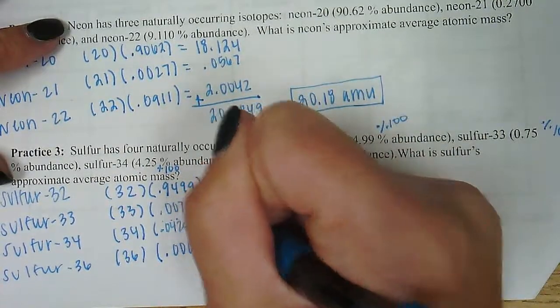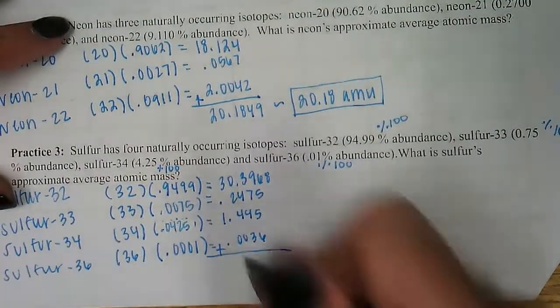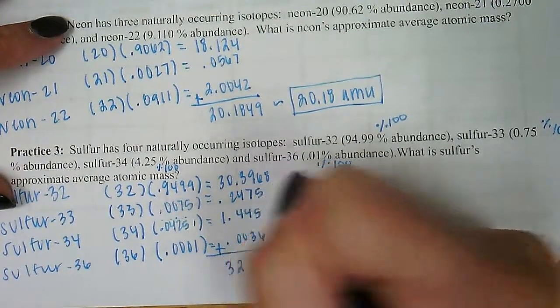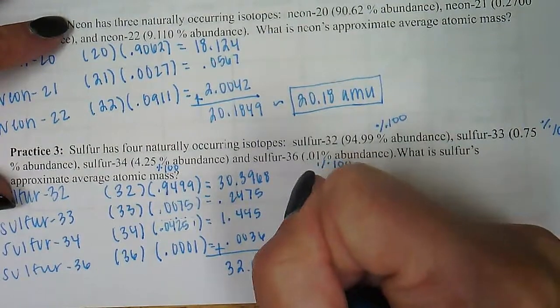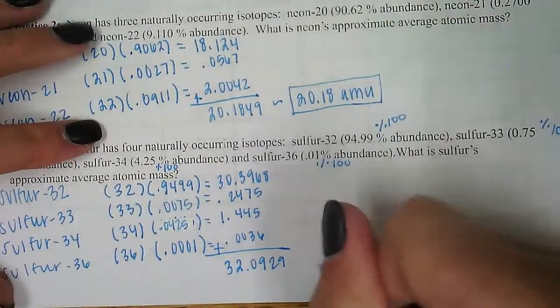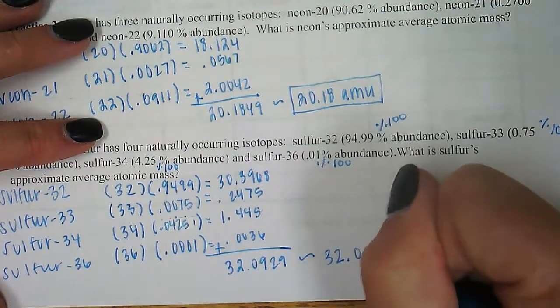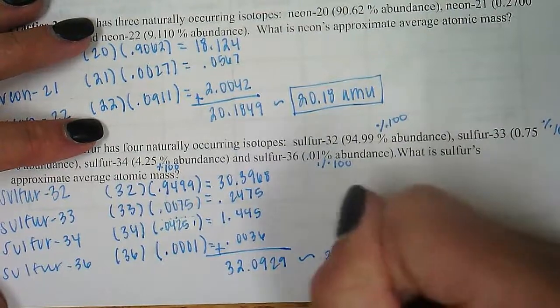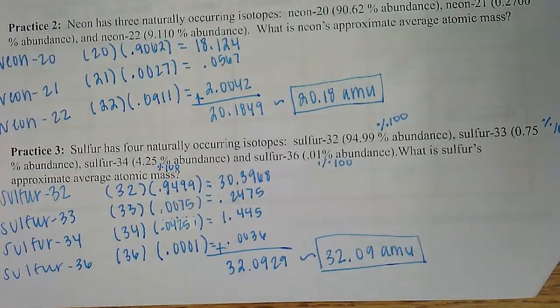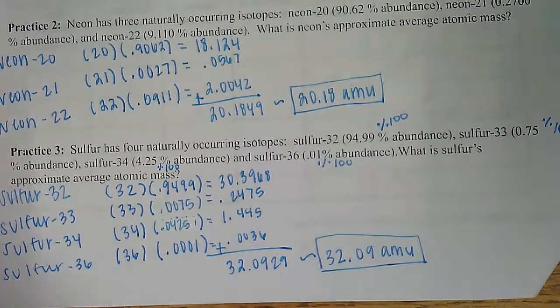So I have all of my totals. I'm going to now add them all together. And I get 32.0929. But again, like I mentioned, we will round to 2 decimal places, round to 32.09. And based off of that, we can see that this sulfur 32 is our most common isotope out of those.